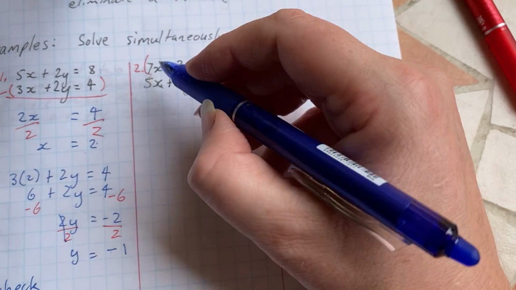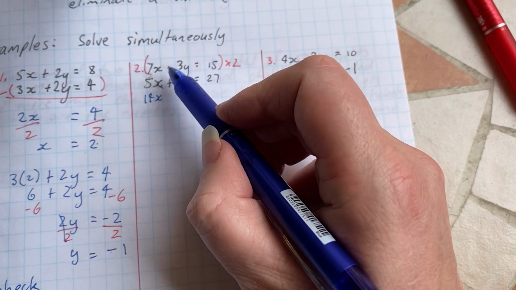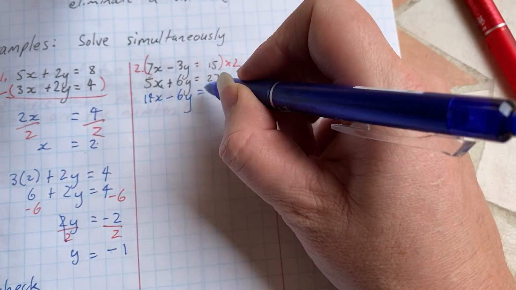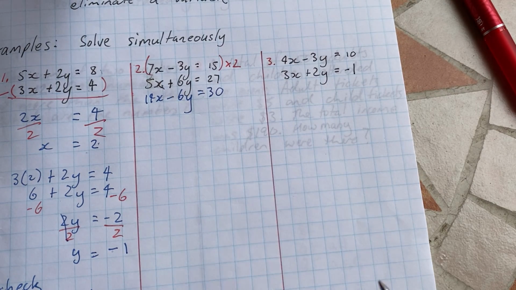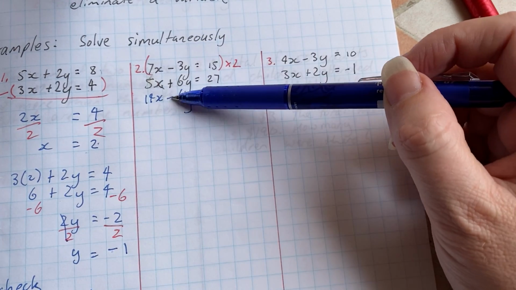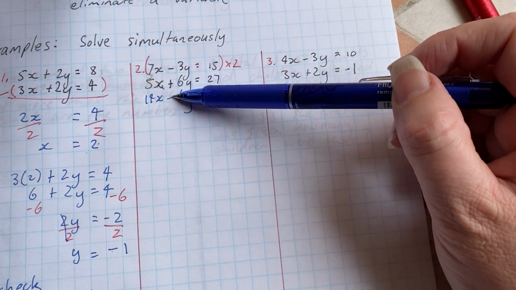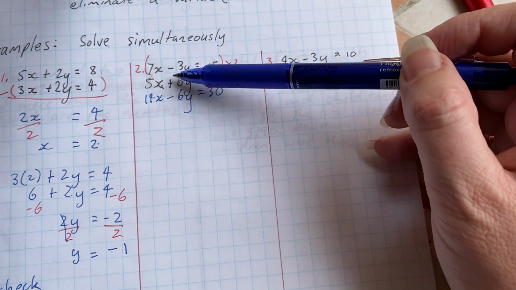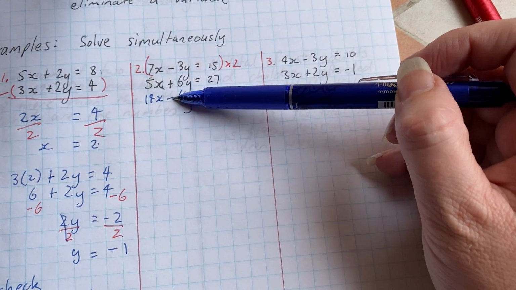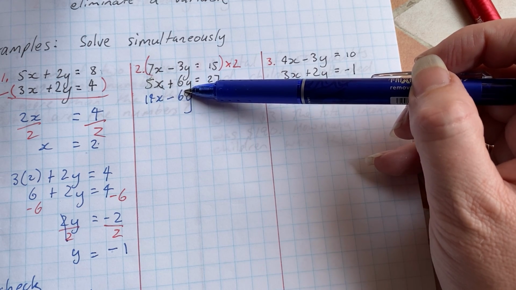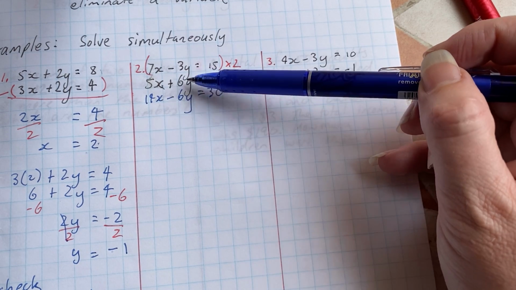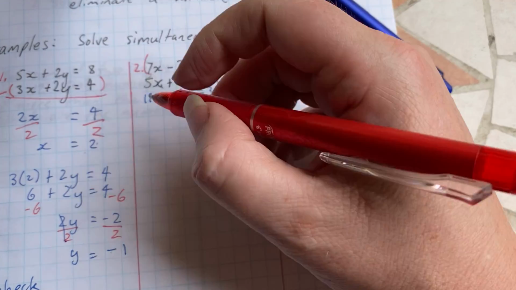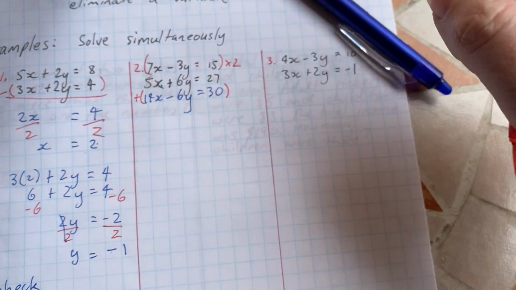So 7x times 2 is 14x. Negative 3y times 2 is negative 6y. And 15 times 2 is 30. Now this time I've got to be a little bit careful, because they've got different signs. Back here they had the same sign, 2y minus 2y. Here if I go 6y minus negative 6y, I wouldn't get 0. But if I add them, 6 plus negative 6, I do get 0. So I would like to add those equations.